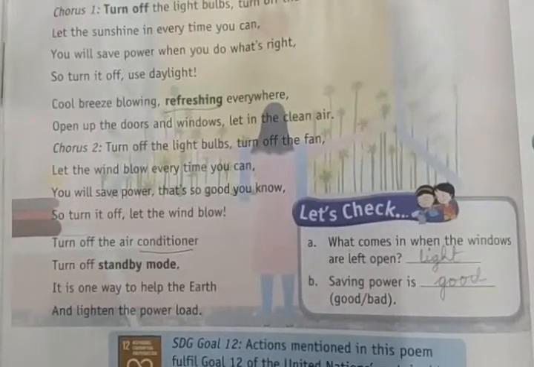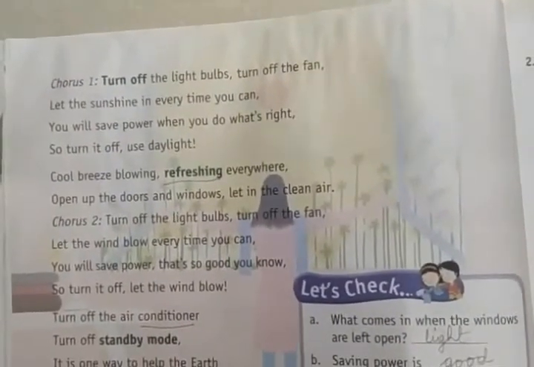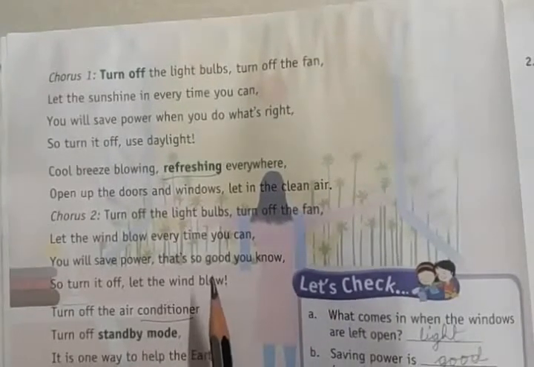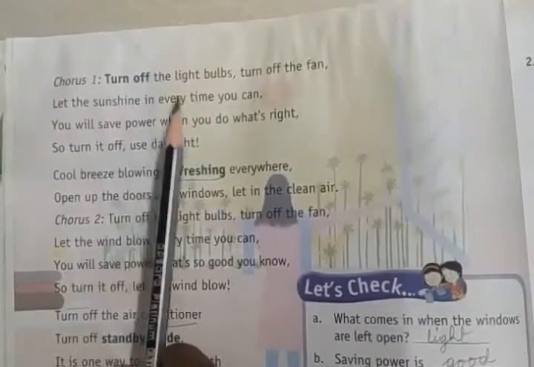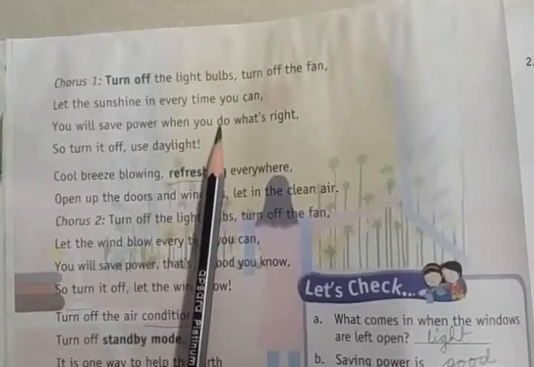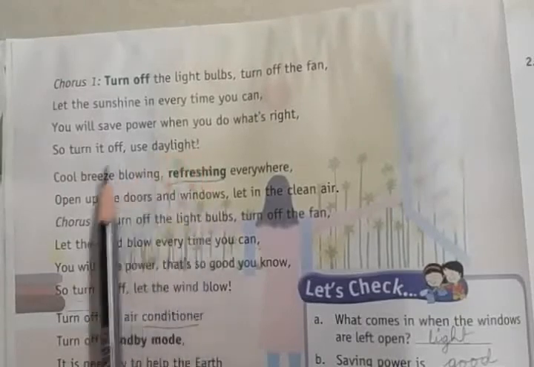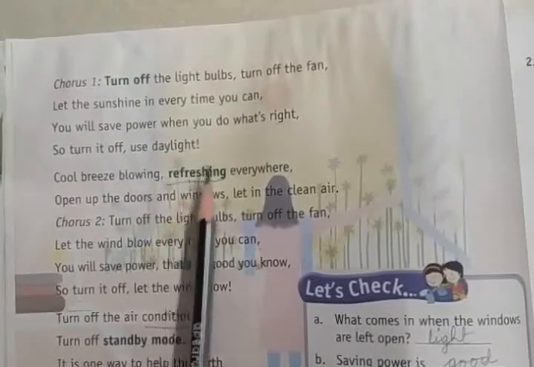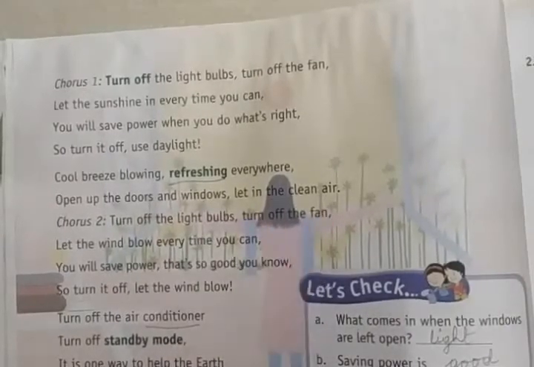Okay, so by the rhythmic order we need to sing this poem. So let me read once again chorus number 1. Turn off the light bulbs, turn off the fan, let the sun shine in every time you can. You will say power when you do what's right, so turn it off, use daylight. Cool breeze blowing, refreshing everywhere. Open up the doors and windows, let in the clean air. This is chorus number 1.